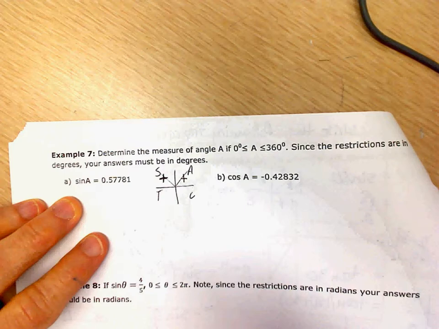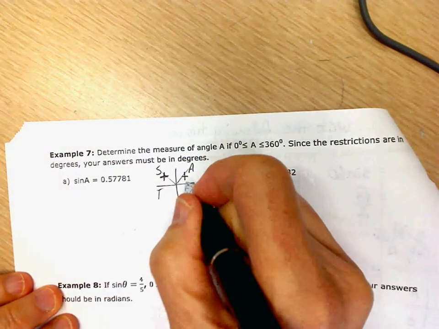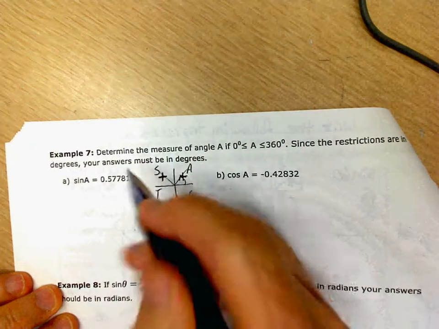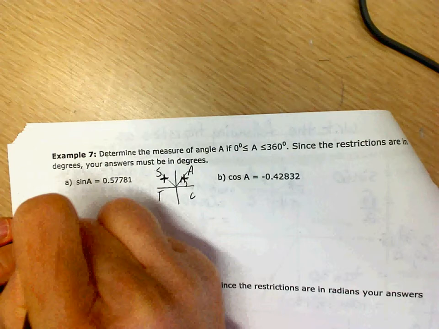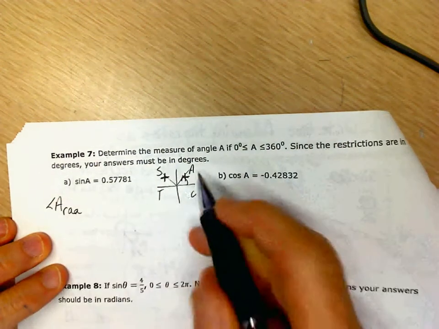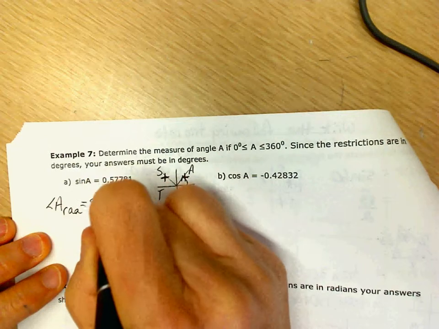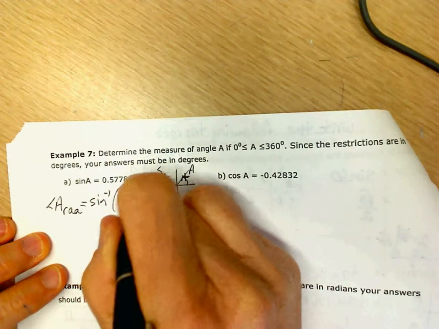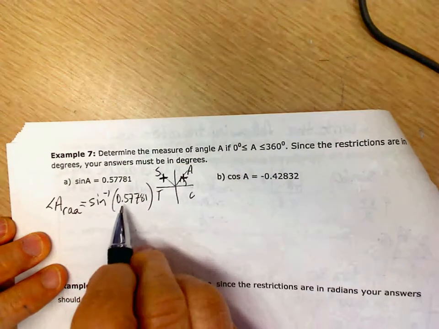So let's look at this. Let's find first the related acute angle and then we'll worry about our angles. The related acute angle for angle A is equal to inverse sine 0.57781. Notice I'm taking the inverse of the positive ratio.